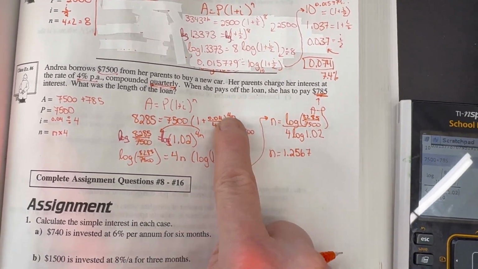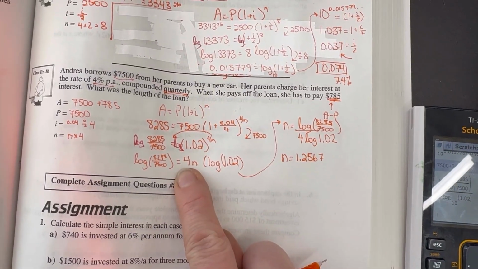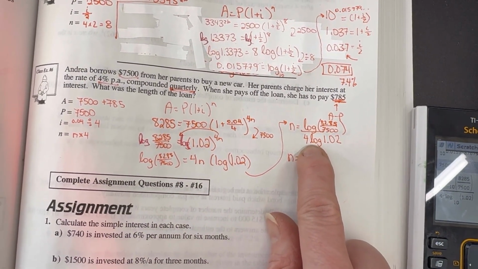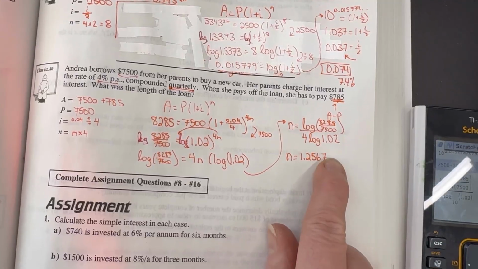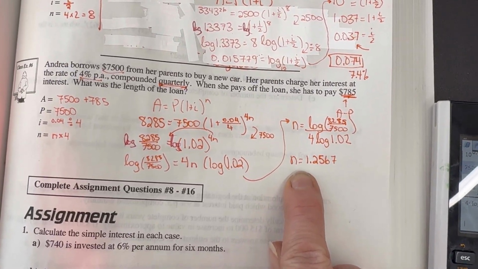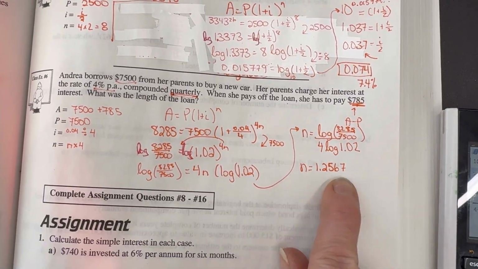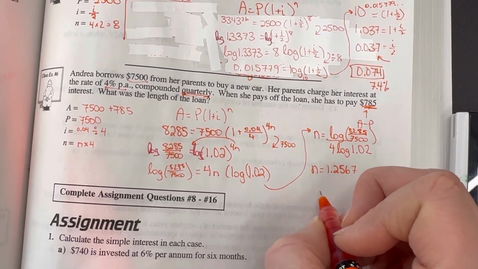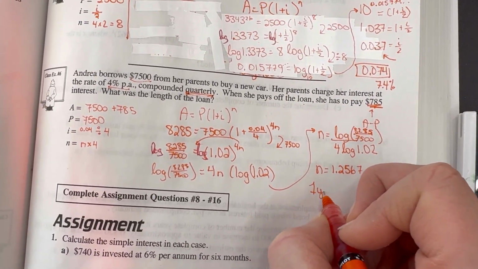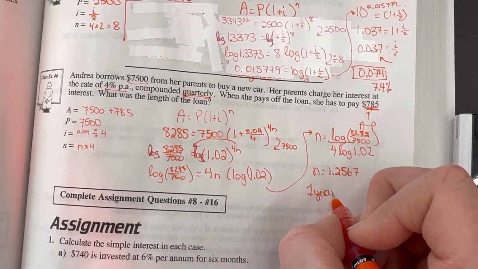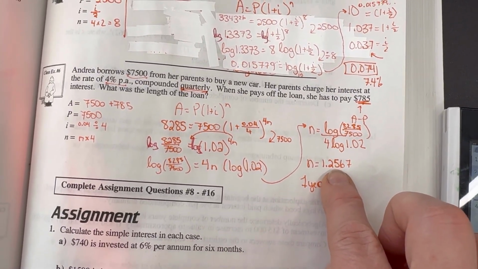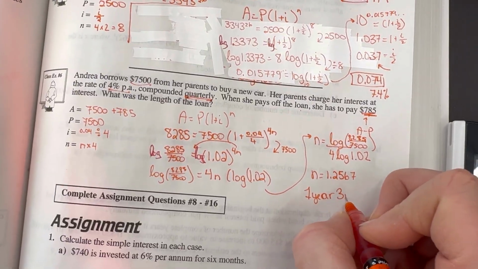What if I don't do the 4 divided by 4? I feel like that should have worked though. What was the length of the loan? So the length of the loan was 1 year and a quarter. A quarter of a year would be 3 months. 1 year, 3 months.